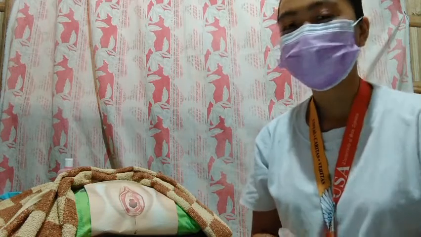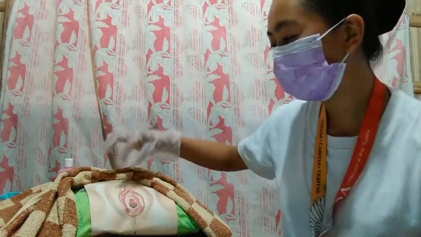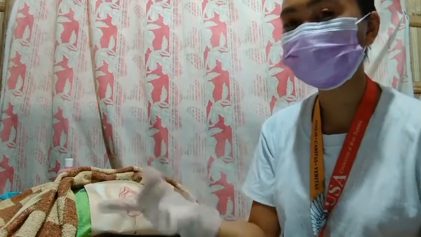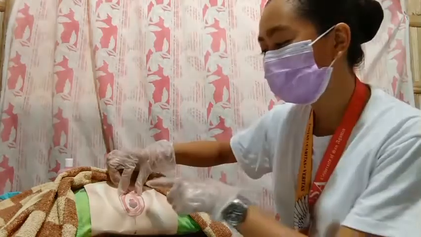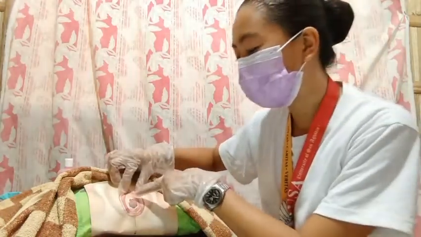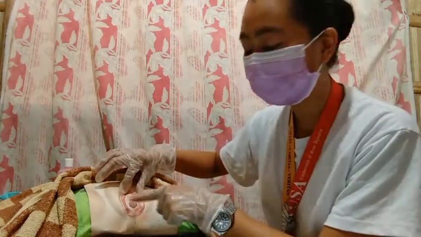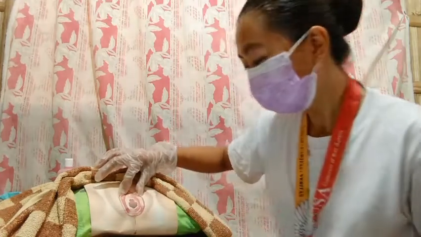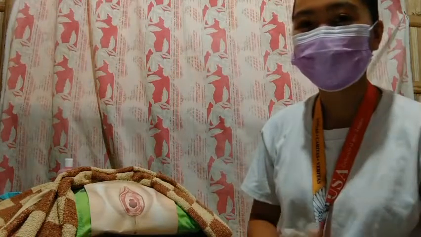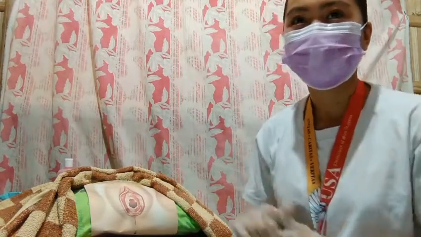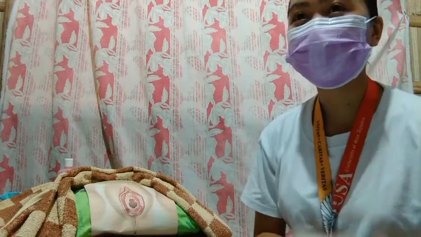Then now, we are going to inspect the labia minora, clitoris, urethral meatus, and vaginal opening of our patient. We will do that by spreading the labia minora using our index finger and thumb. As we can see here, this is our patient's urethral meatus, here is her vaginal opening, and here is her clitoris.